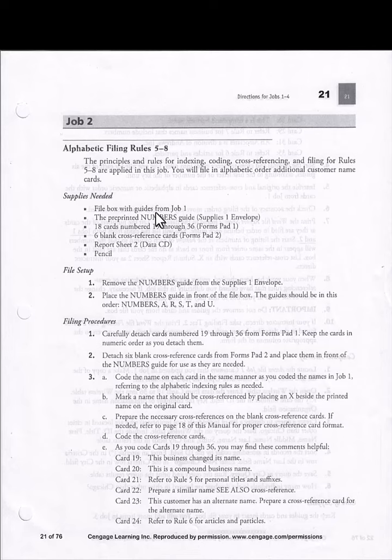We're going to add to your file box in job 2. It wants you to add one more guide, the pre-printed numbers guide. You'll find that in your supply simulation kit. Cut it out and put it at the front of the file box. It should be the first guide.